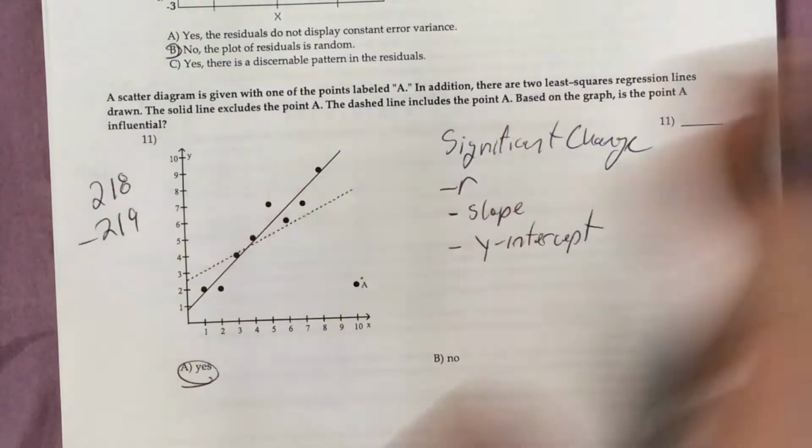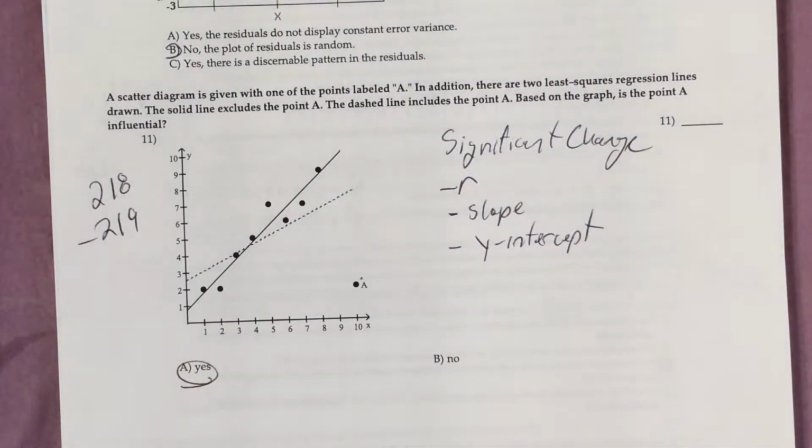So, just take a look at what's on the test, and I would say use your best judgment about that. Read the book on pages 218 and 219. I think you'll find that helpful.